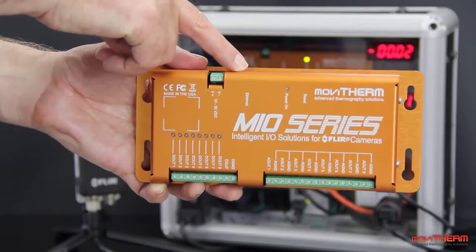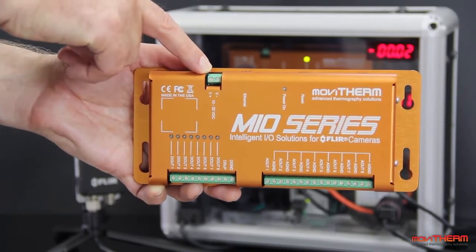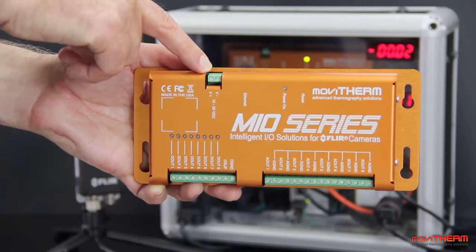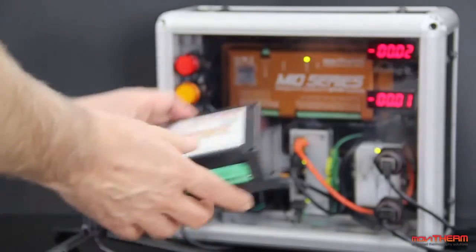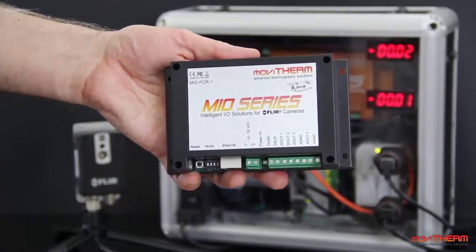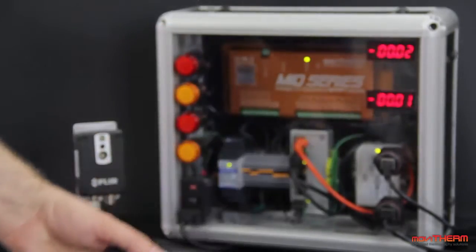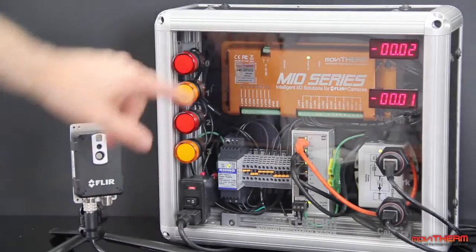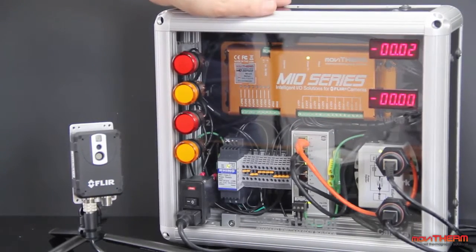The camera network is connected through the Ethernet connection at the top of the unit, and power is connected here. Any standard 12 or 24 volt DC power supply will work with the MIO. MoviTHERM also offers a 1-camera model. This unit comes with 2 digital outputs and 2 analog outputs. For this video, we're going to use the 7-camera MIO in this MoviTHERM MIO System Demonstration Unit.